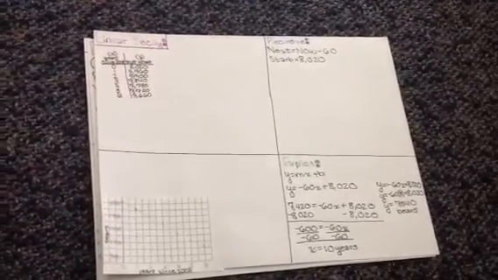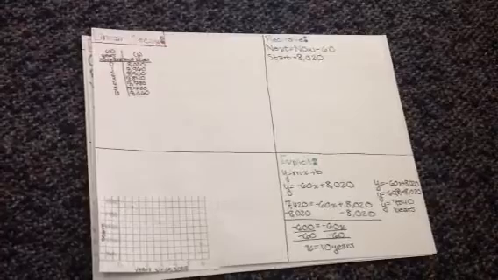Okay, and to figure out how many years it has been when there are 7,420 bears, you have to plug in 7,420 for the y, and then you have to solve for it. So you subtract 8,020 bears from each side, and you get negative 600 equals negative 60x, and then you have to divide by negative 60 to get x equals 10 years.